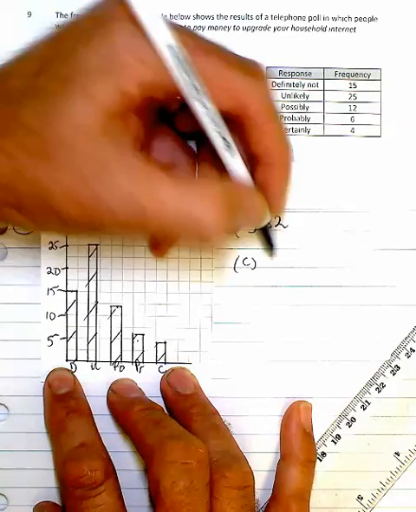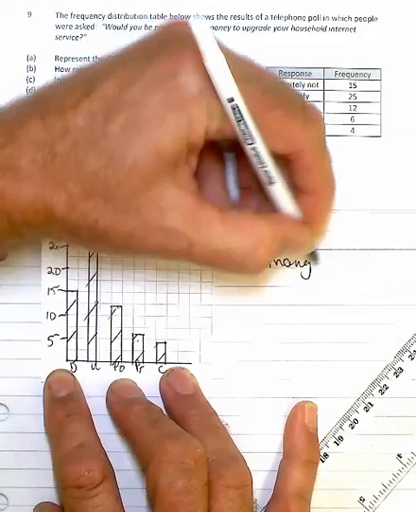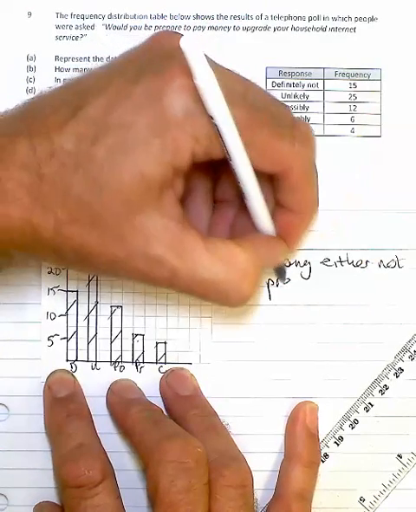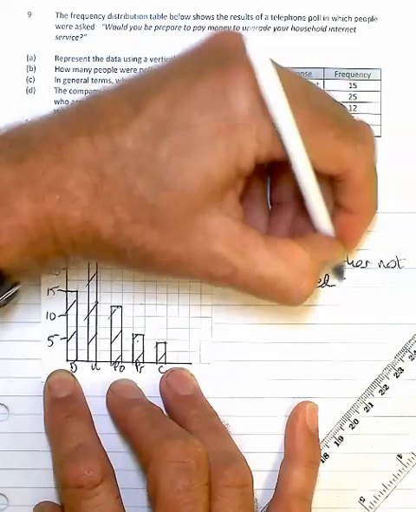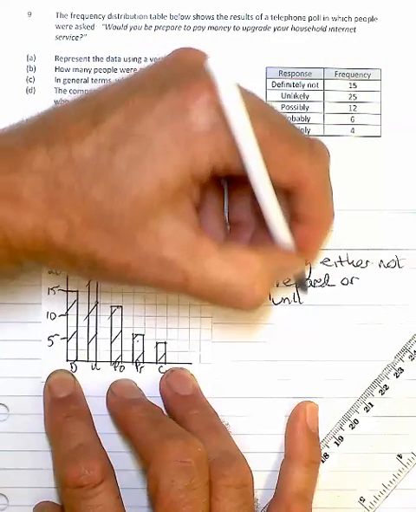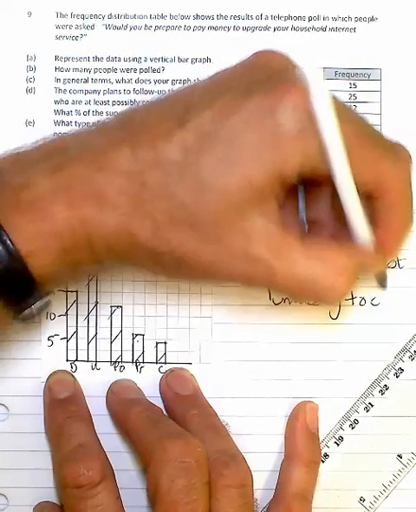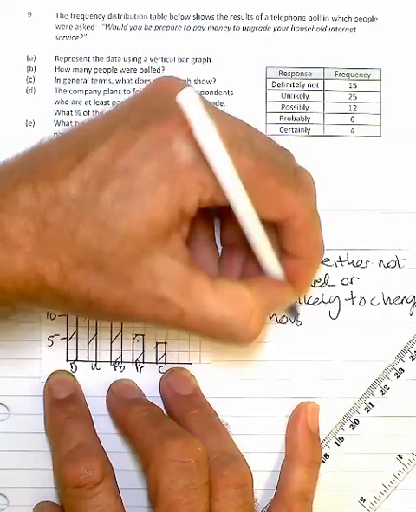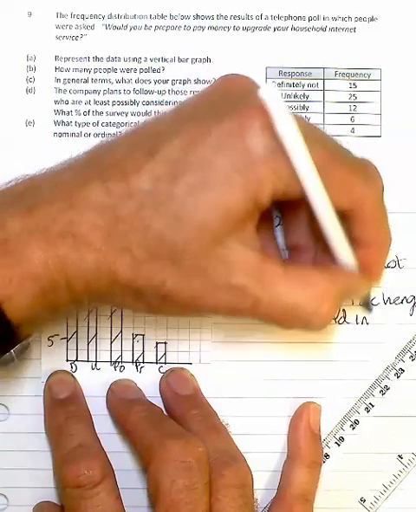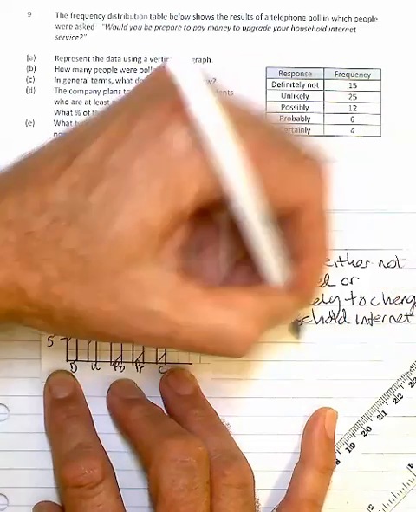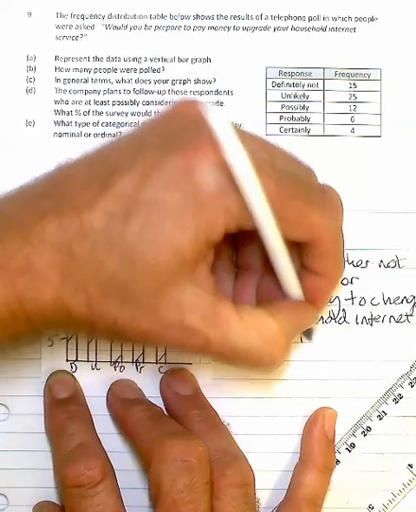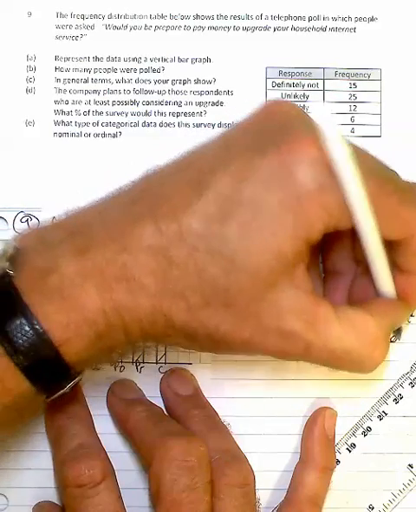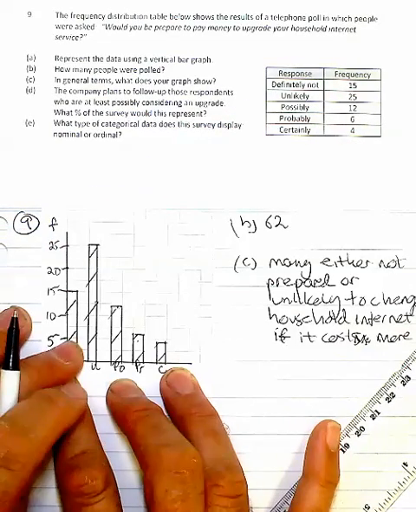So I'll say the following: many are either not prepared or unlikely to change their household internet if it costs more money. So obviously some happy customers.